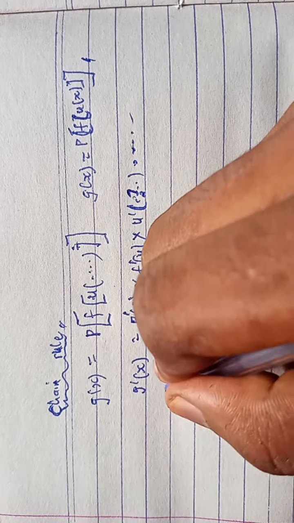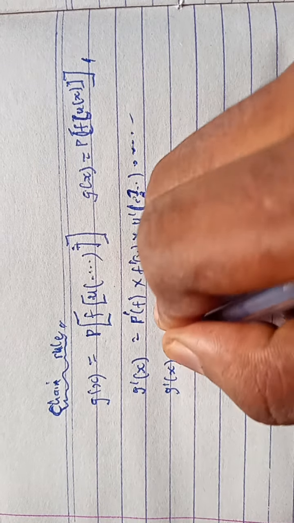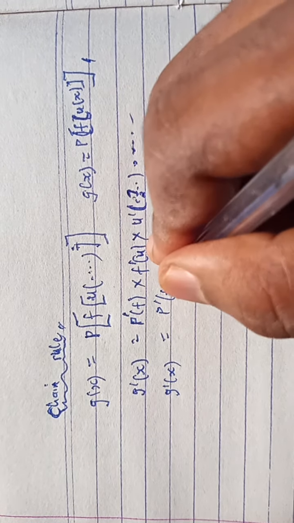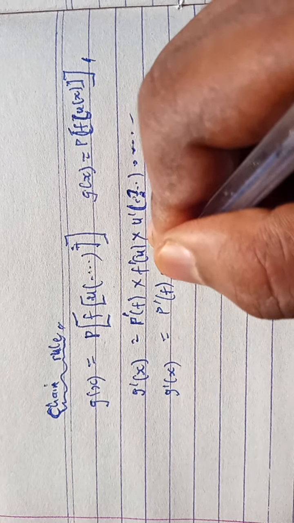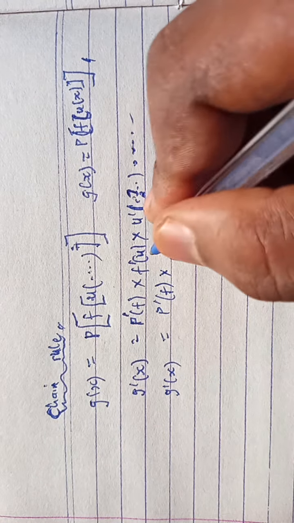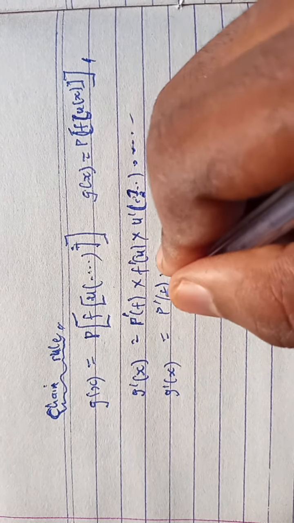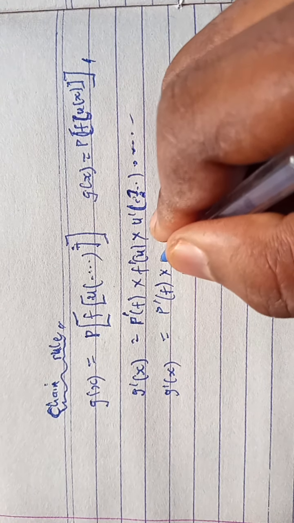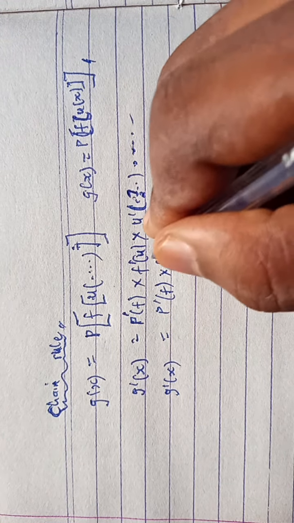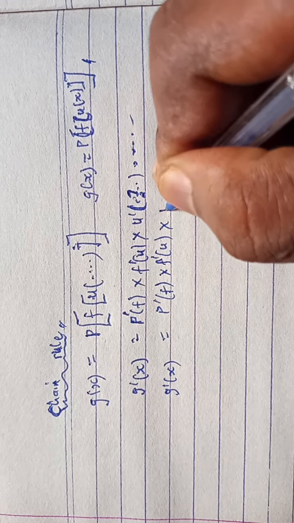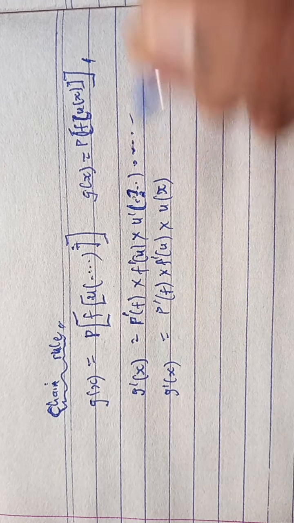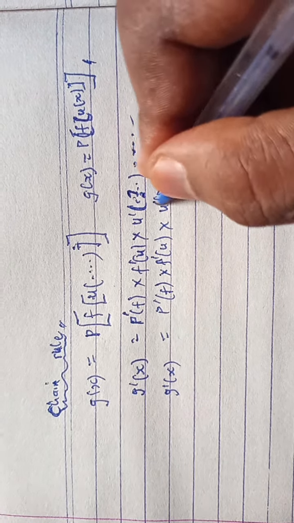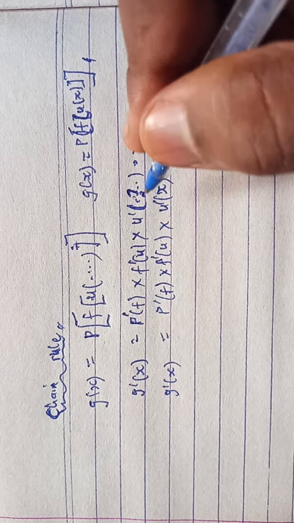So we will have g prime of x is equal to p prime of f of u, times f prime of u times u prime of x. Have you seen that? That's how we do that one.